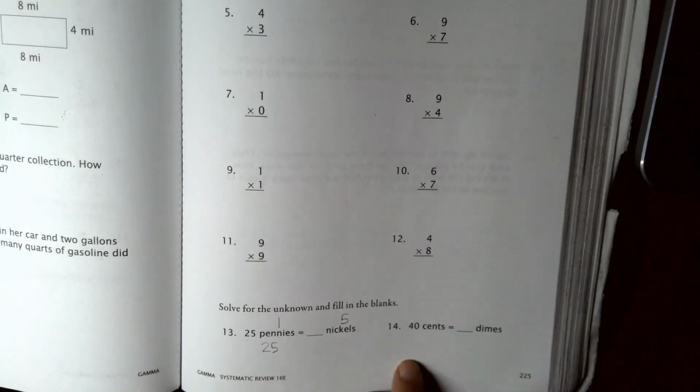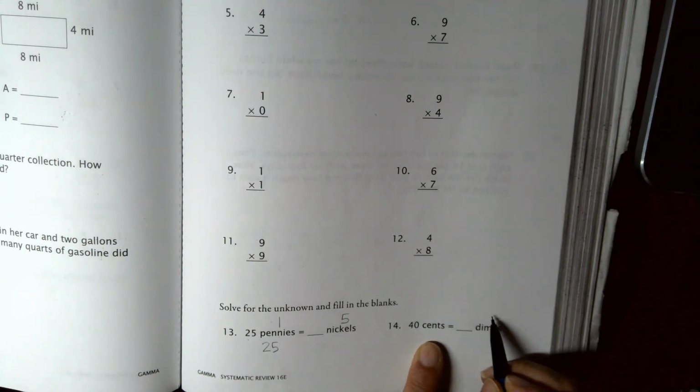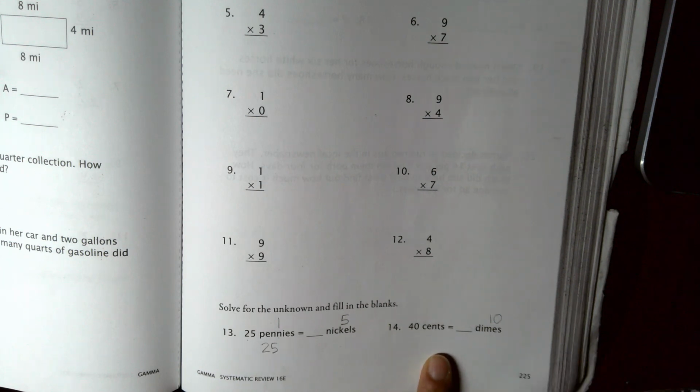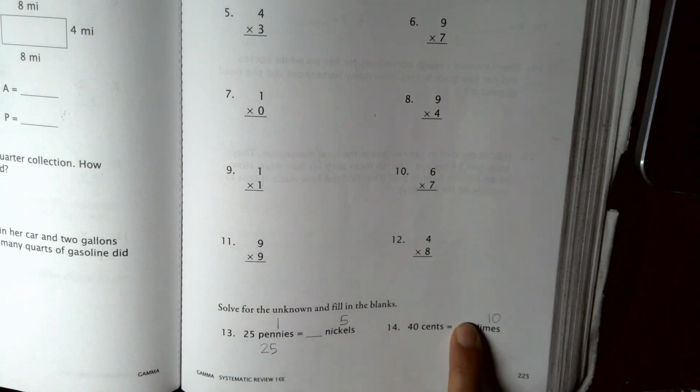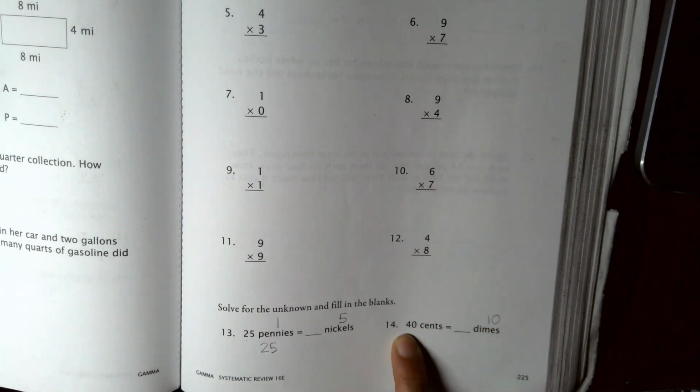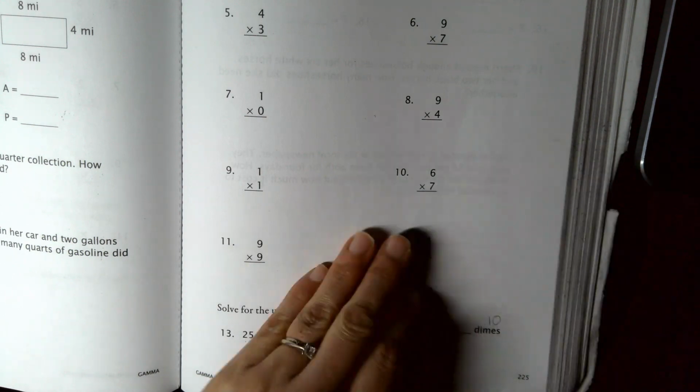So over here we have 40 cents. That's already in cents, so we don't need to do anything to that. But dimes, we know that's 10. So what number times 10 will give us that 40? That is 4. 4 times 10 gives us 40. The next one, some more area and perimeter practice.